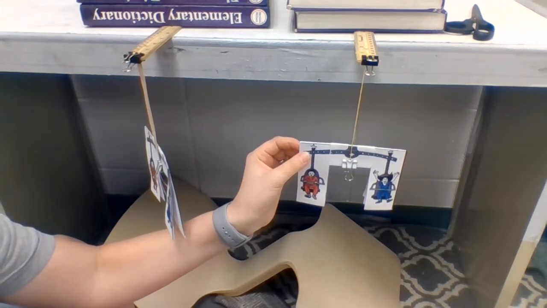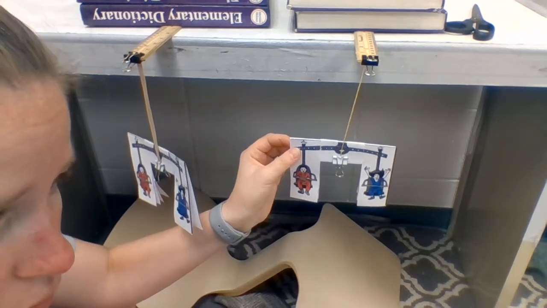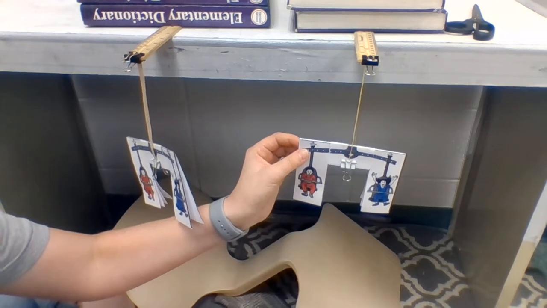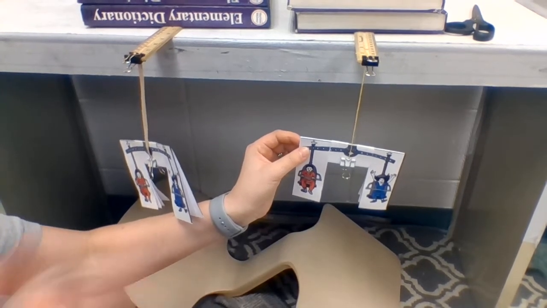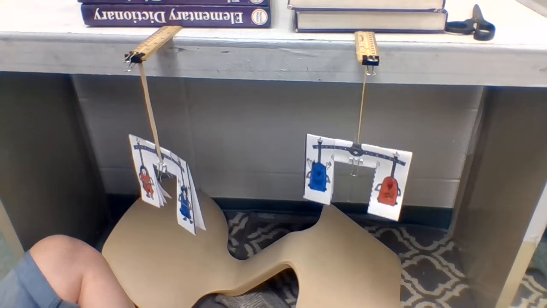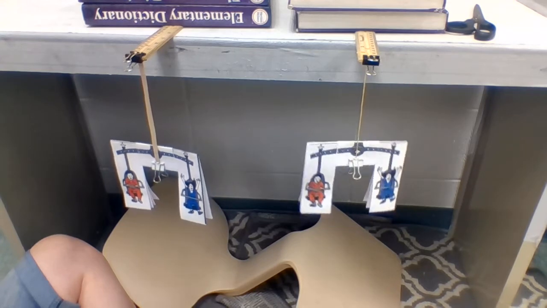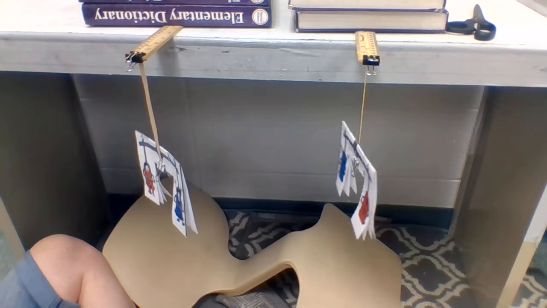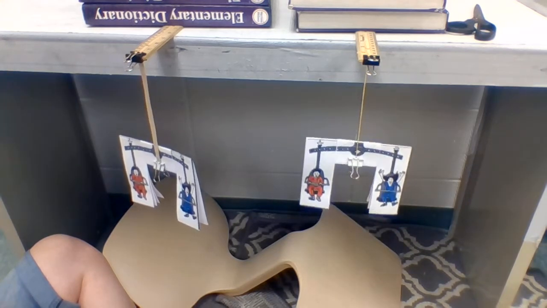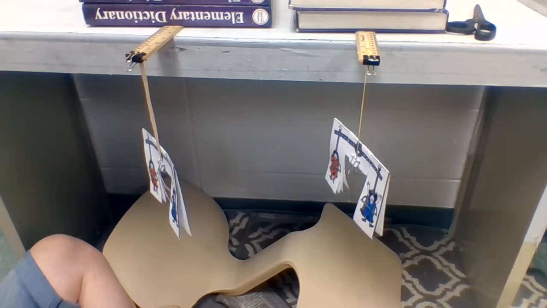And I want you to observe the same thing. Will it go faster or slower because I gave more twists? Notice there's potential energy stored up here, because when I let go, it's going to change. Ready? Let's see. Still kind of slow. 1, 2, 3, 4, 5.